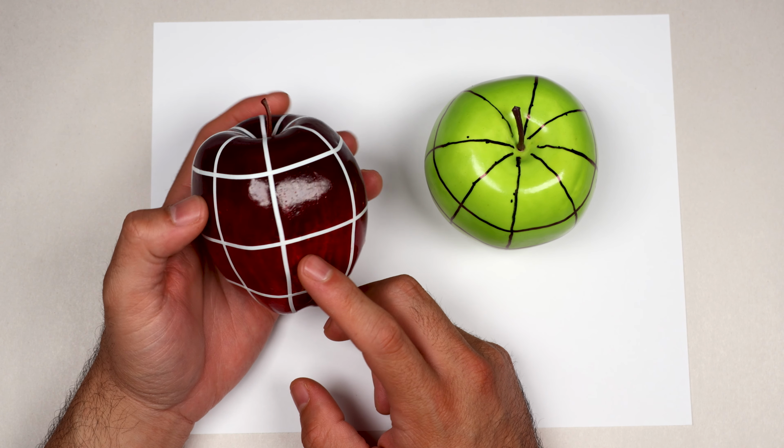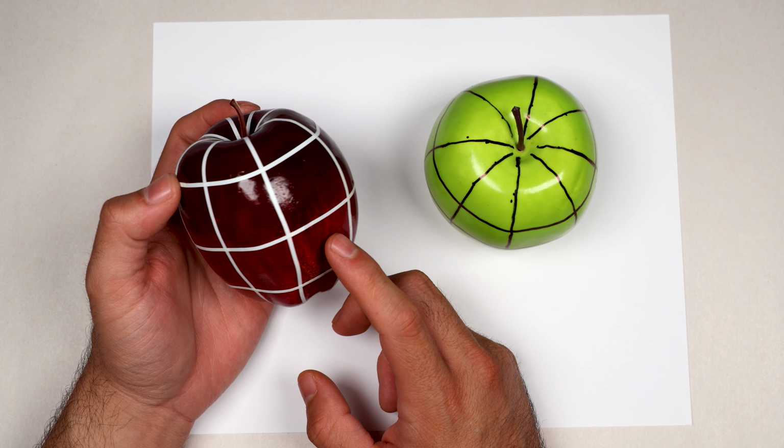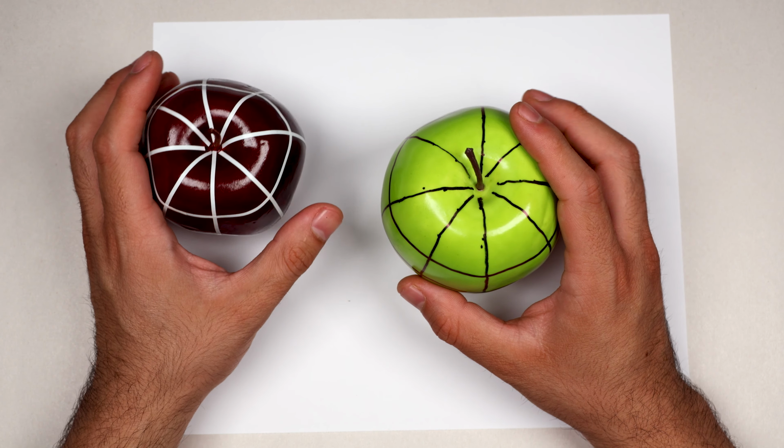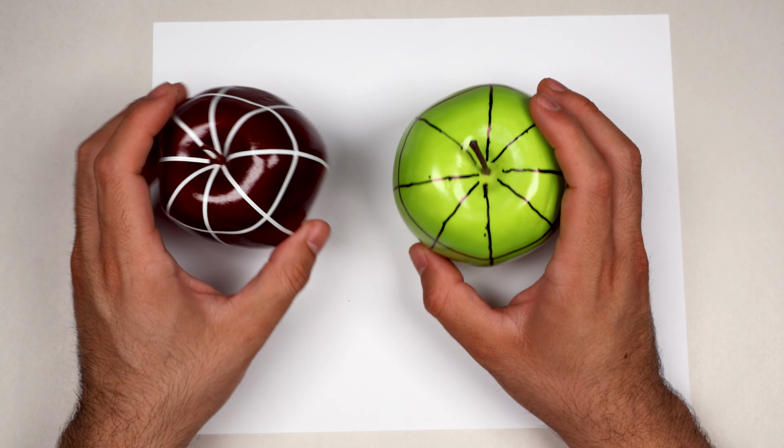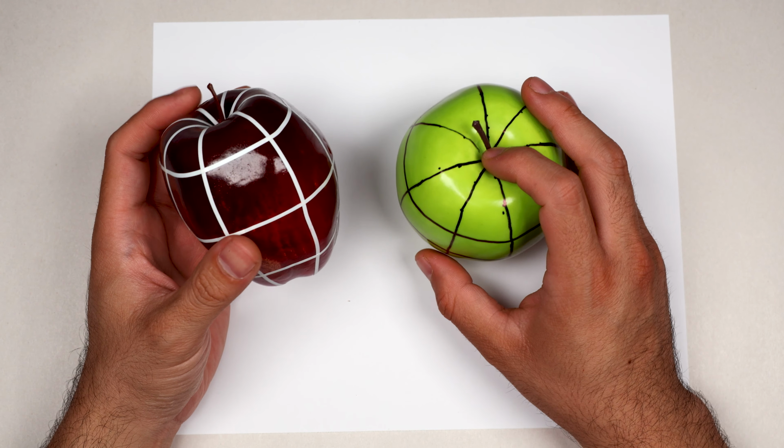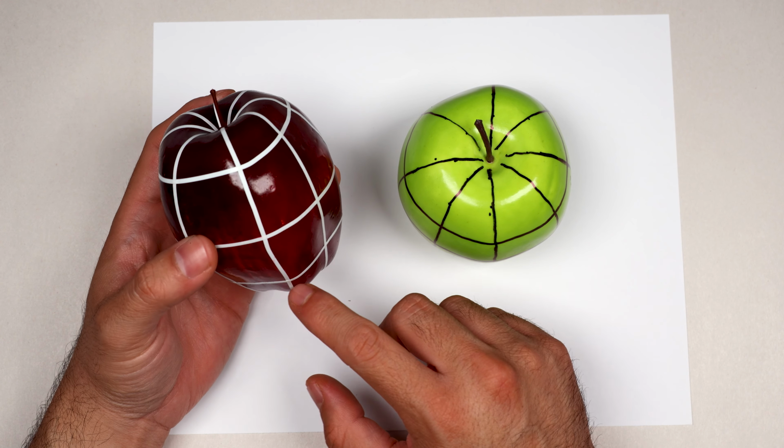Another thing that might be useful is understanding value. Anytime we have a change of value on our form, that's indicating a plane change. And those plane changes are what these cross contour lines are sort of following.